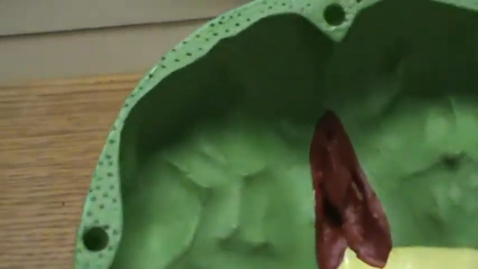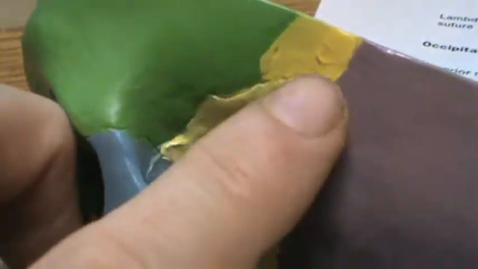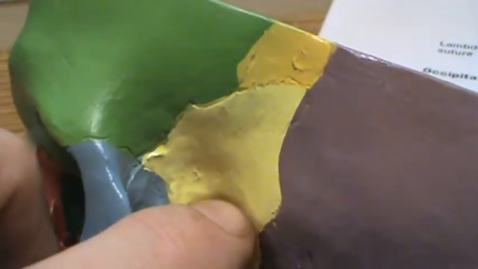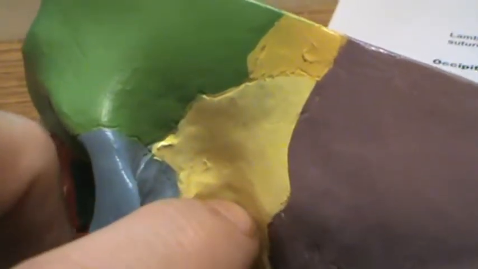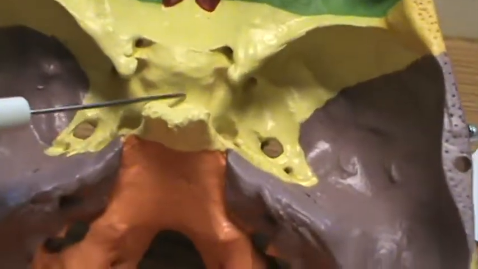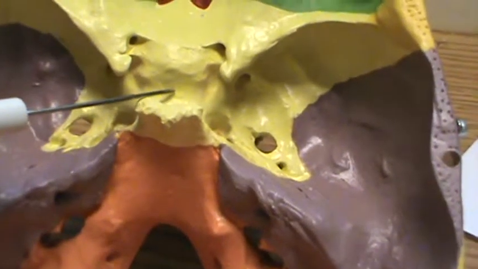And how about over here? This thing right here that sticks up like that. That thing. Trick question. That's the greater wing of the sphenoid also, from the other side. Excellent. What is this structure right in here? It makes a little pit. That would be the sella turcica.